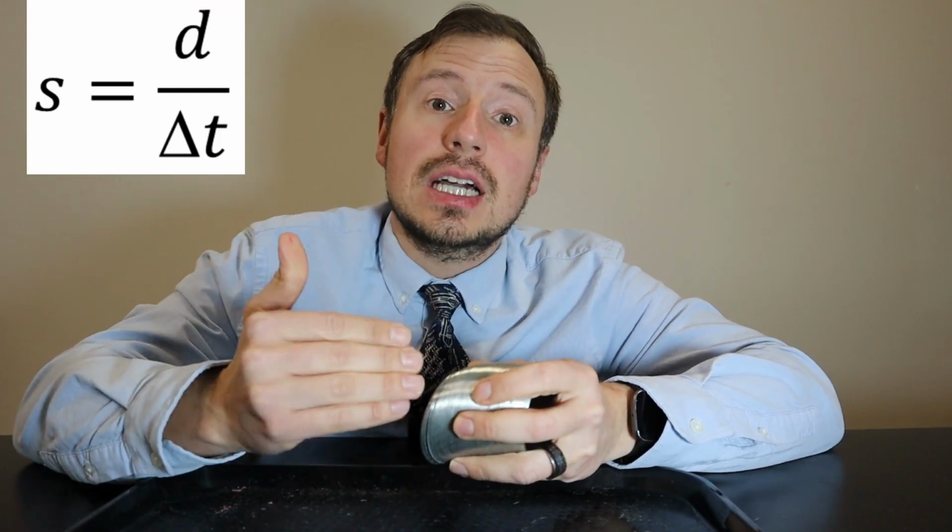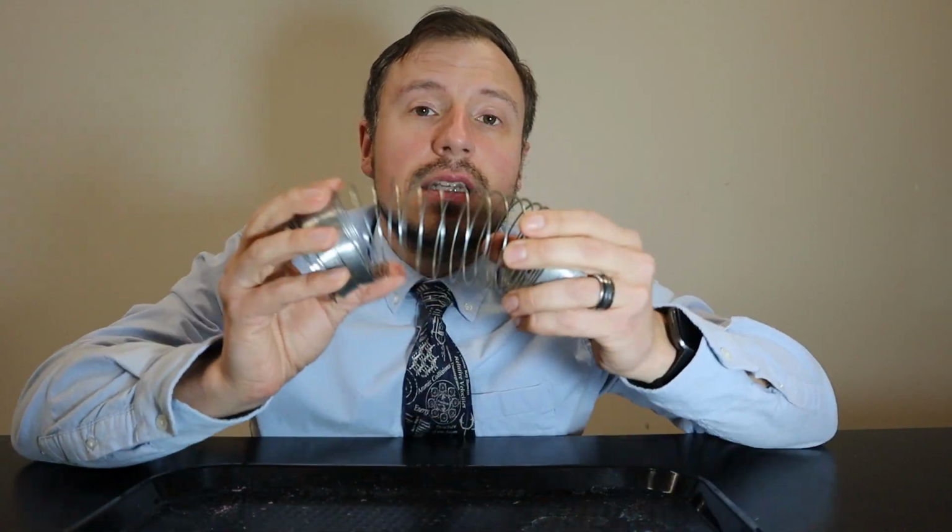Once we know the distance that wave travels down and back and the time it took that wave to travel down and back, we can then calculate the wave speed. So let's go ahead, let's go to a place where we can stretch out this slinky and perform this lab.